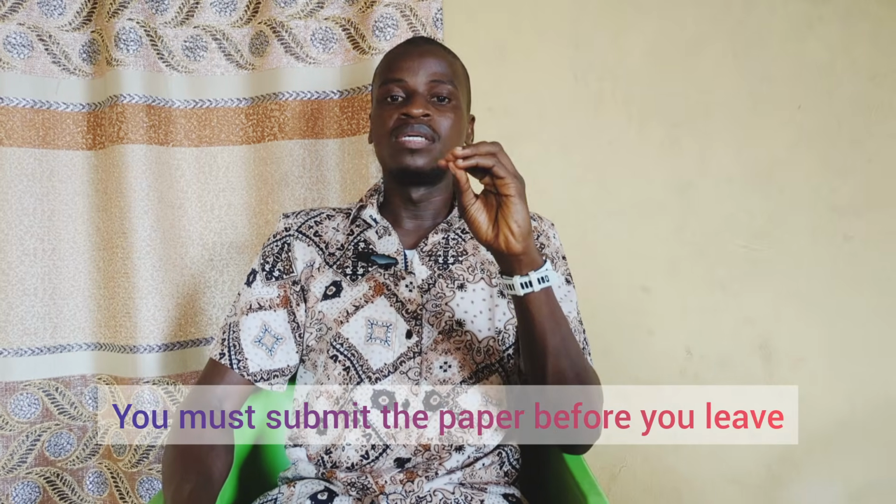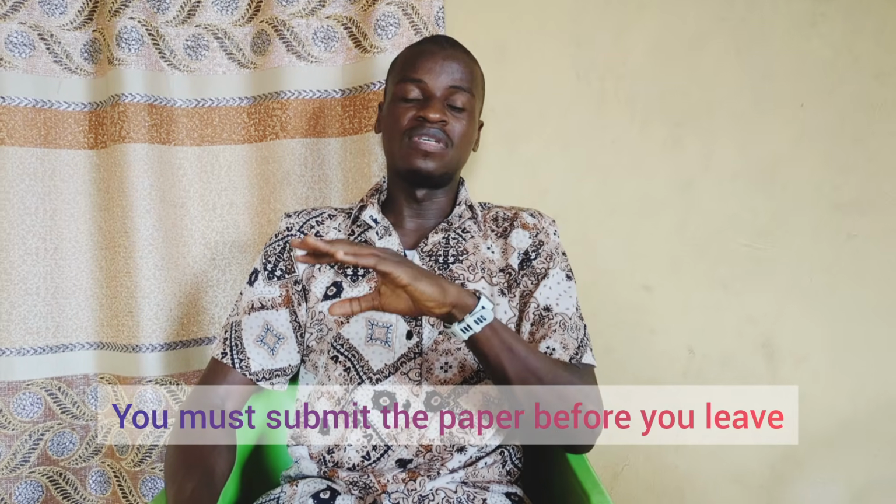As you're going into the examination hall, you'll be given a sheet of paper for you to do all your calculations. And don't make the mistake of taking the paper along with you. So when you finish the examination, it is compulsory that you have to submit the paper as well before you leave the examination center. Having understood all these things, let's go on to the system to answer the other questions I have for you.